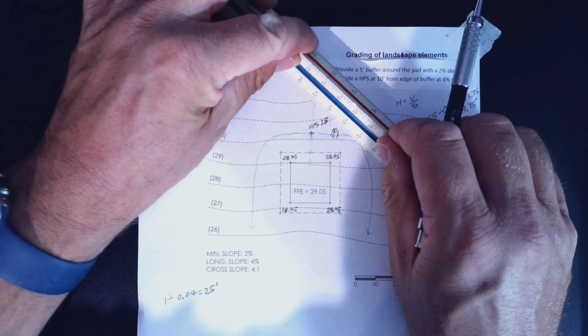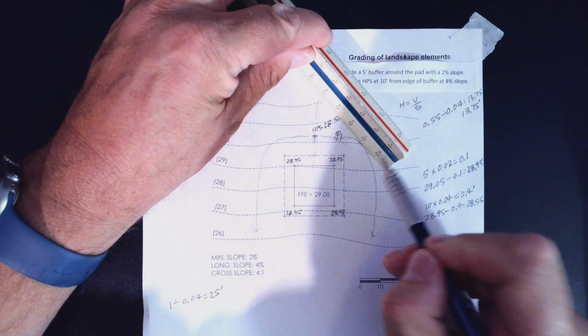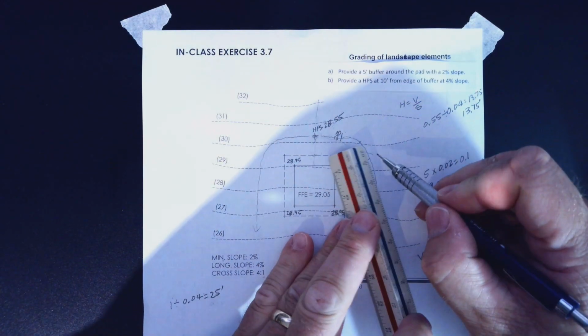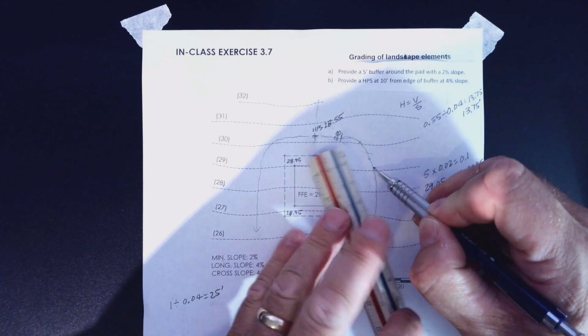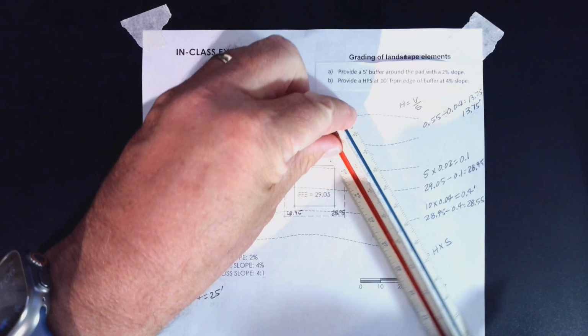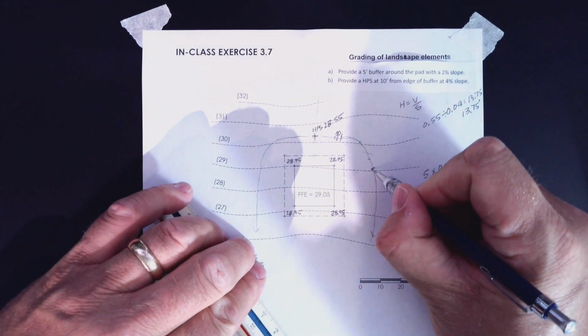And then I turn my scale. I go another roughly 10 feet. And then I got to go another 5 feet, roughly right there. So I just measured with my scale. I just kind of had to roll my scale to get 25 feet.